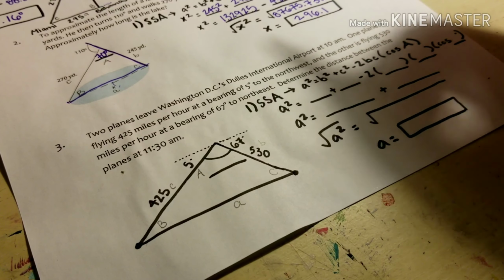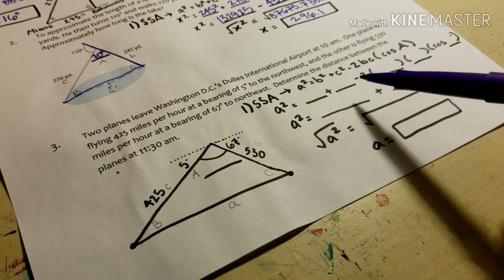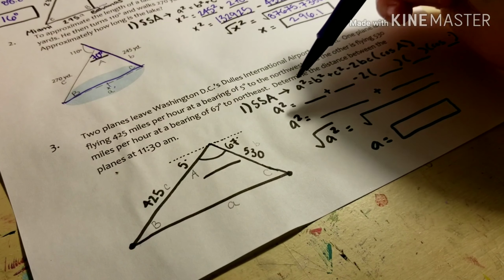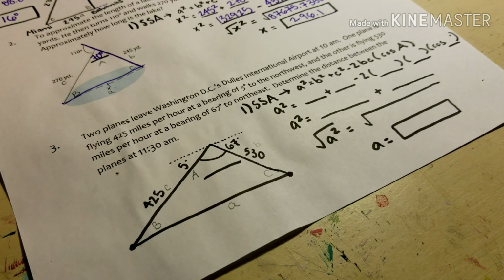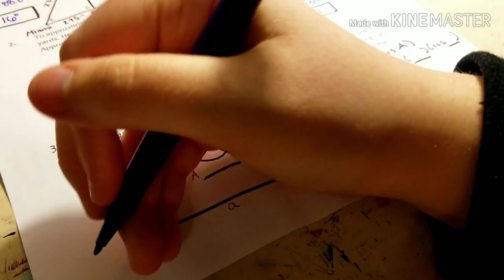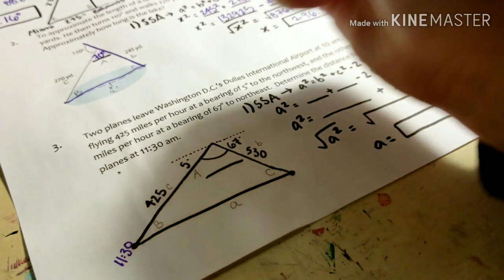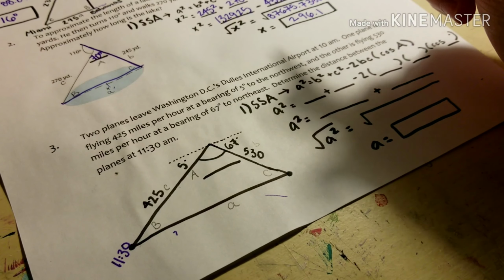So for this last one, I'm going to use the same equation that I've been using for law of cosines. And it's just like the last problem where you'll end up square rooting the distance that you're going to find. So these two distances right here represent where the planes are at 11:30, how far apart they'll be.